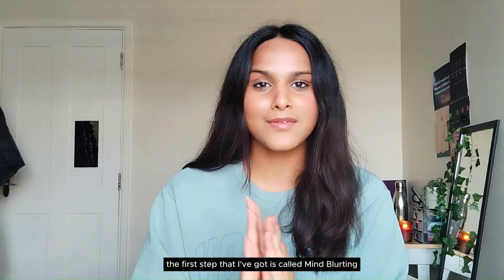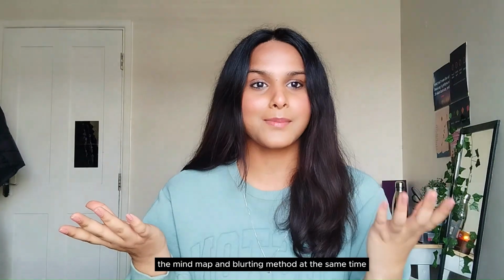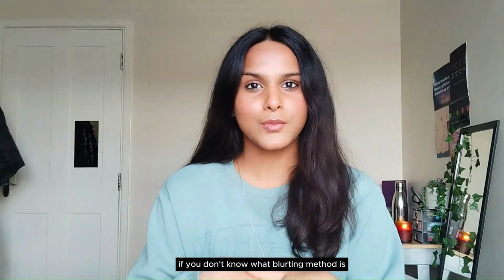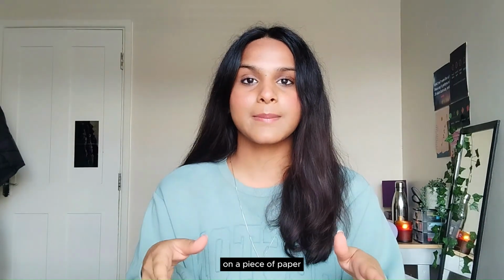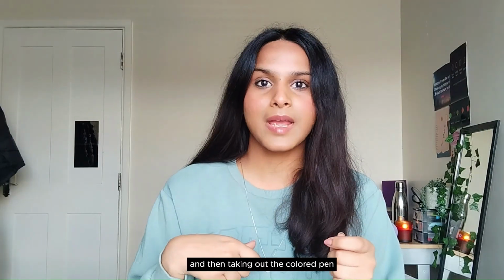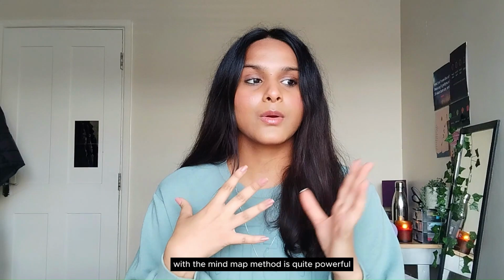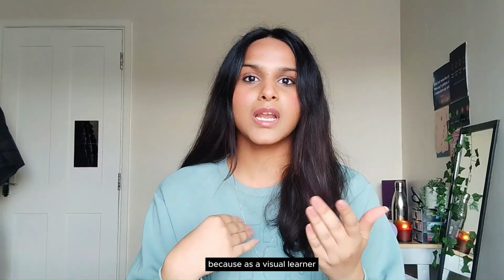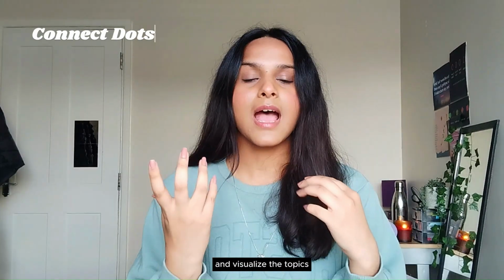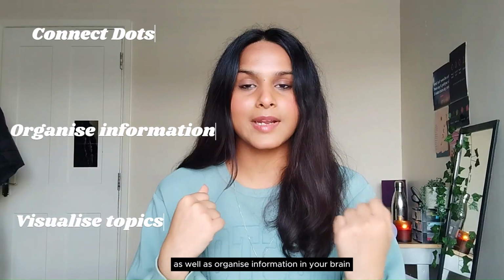Alright, so the first tip that I've got is called mind blurting, where you use the mind map and blurting method at the same time. If you don't know what the blurting method is, it's basically scribbling down all you can remember on a piece of paper and then taking another colored pen and filling out the things that you fail to remember. Using this method with the mind map method is quite powerful because as a visual learner, it would help you connect dots and visualize the topics as well as organize the information in your brain.